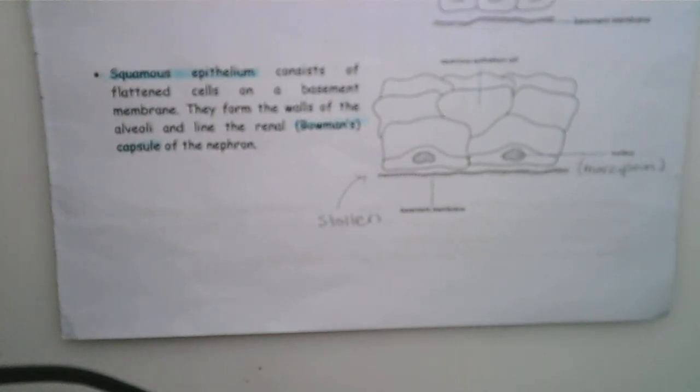And then the squamous epithelium, which consists of flattened cells on a basement membrane. They form the walls of the alveoli and line the renal capsule of the nephron.